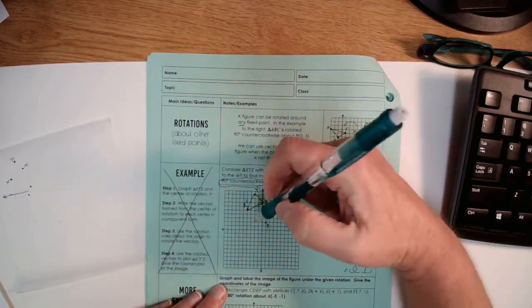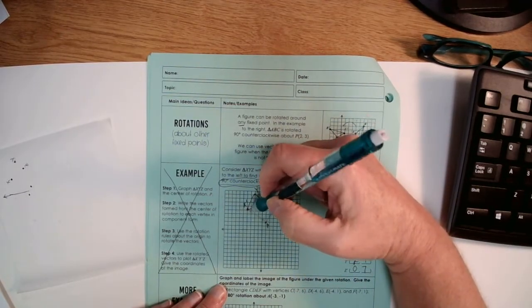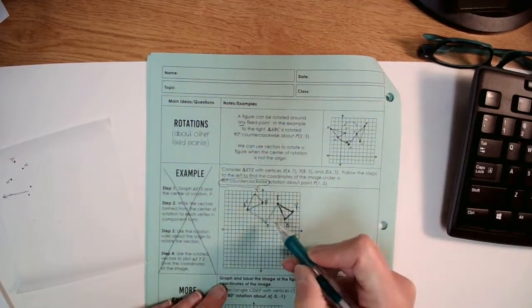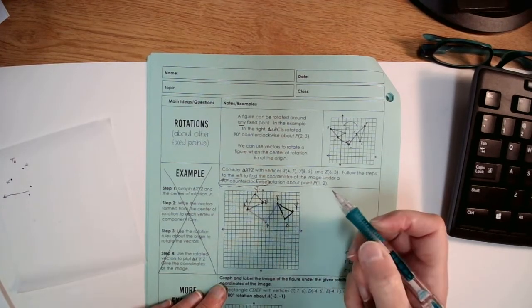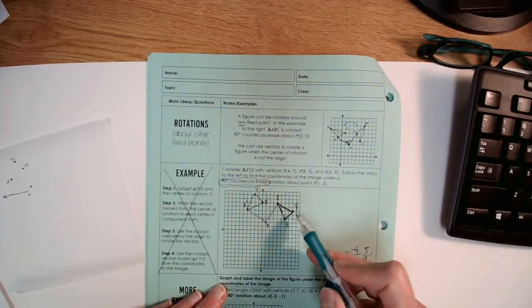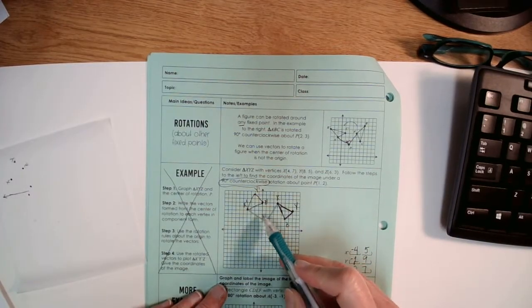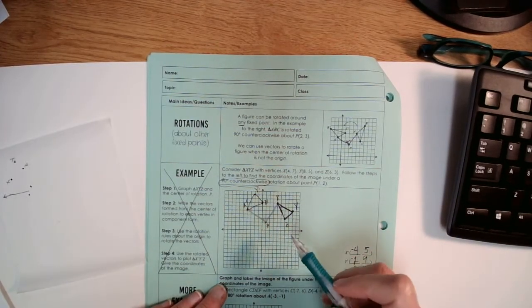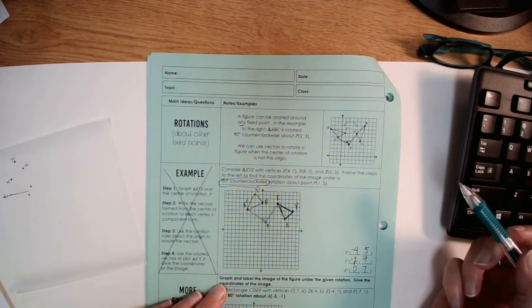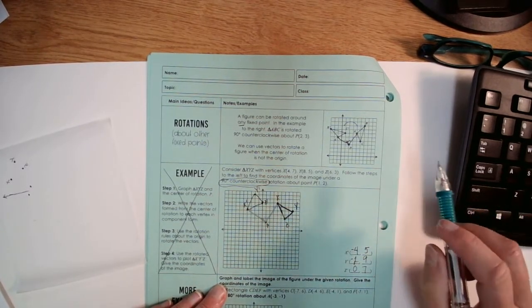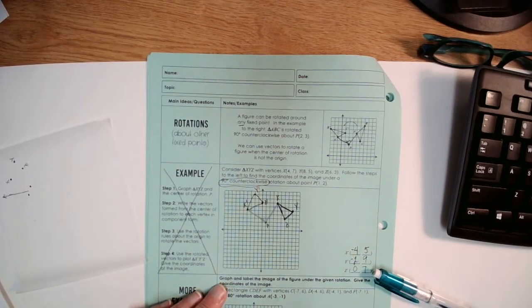If I connected there and I connected X prime to P, now I see that 90-degree angle, that 90-degree rotation that happened. I could also connect Y to P to Y prime and get a right angle, or Z to P to Z prime and get a right angle. That's the way we do rotations using patty paper.